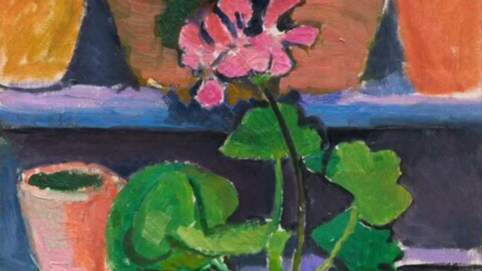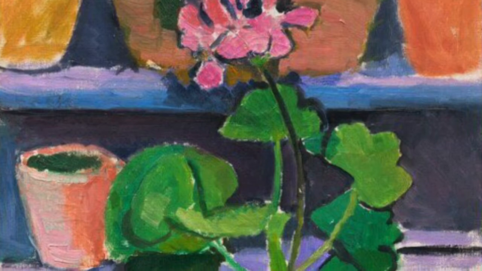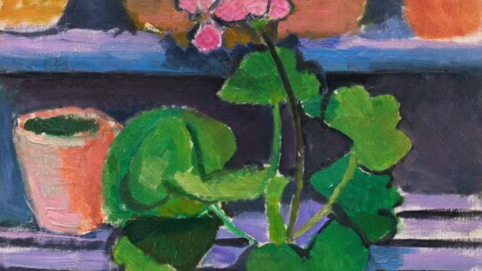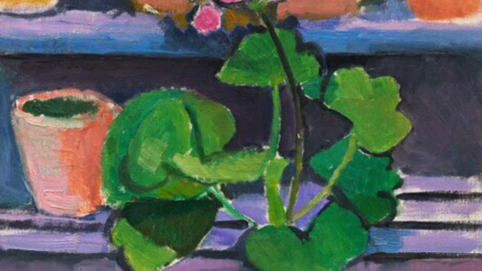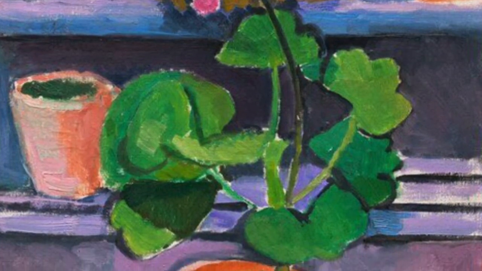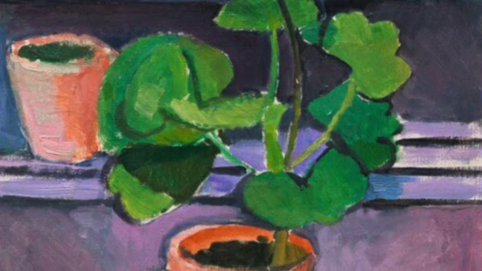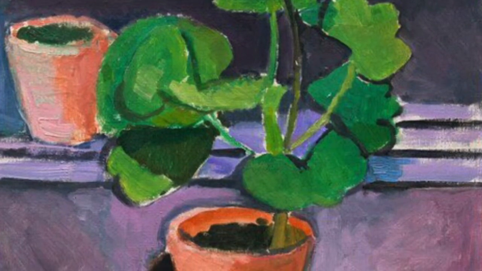In this example of a cross composition, where there is a strong centre line and then a strong element going across horizontally, we see this painting by Matisse, Pot of Geraniums, painted in 1912.